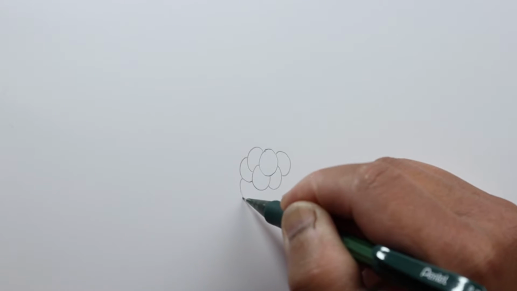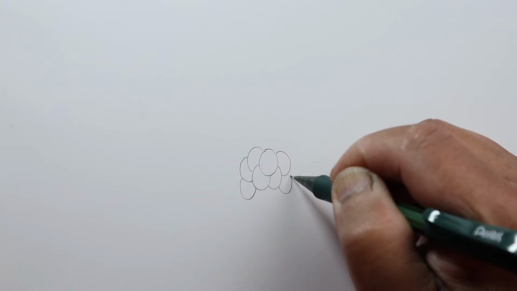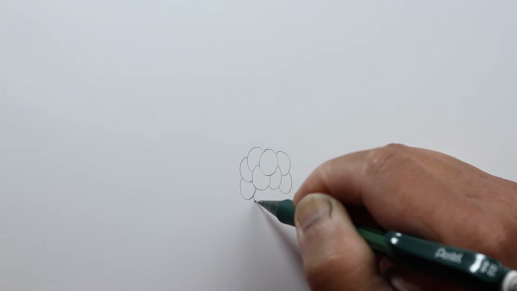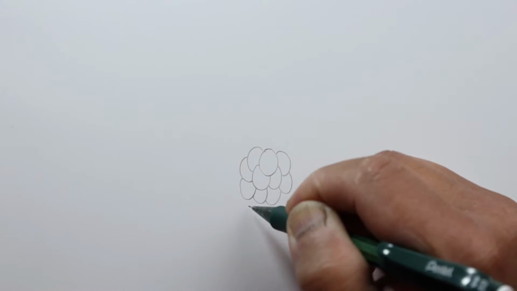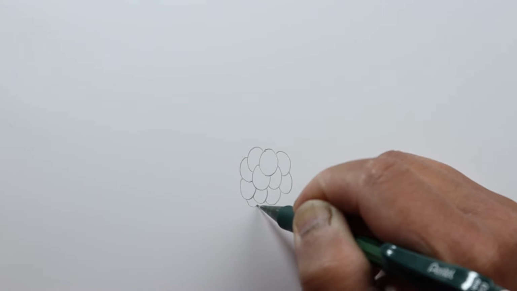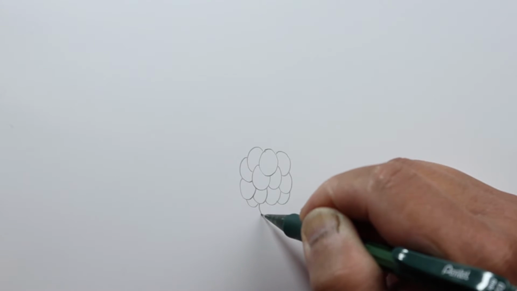So just continue making ovals, maybe going in different directions somewhat, and just continue adding these partial ovals behind.